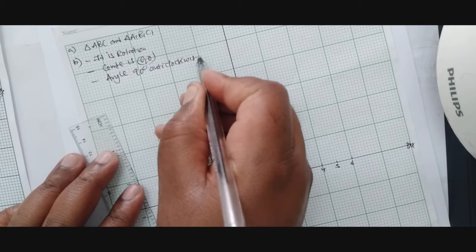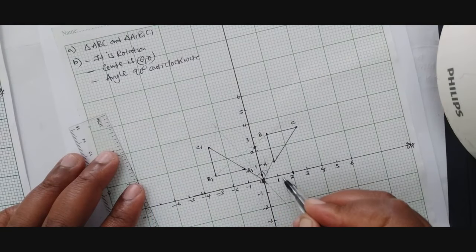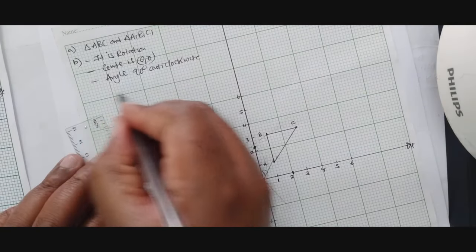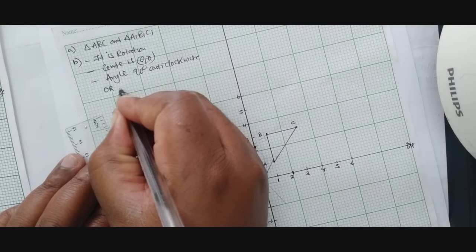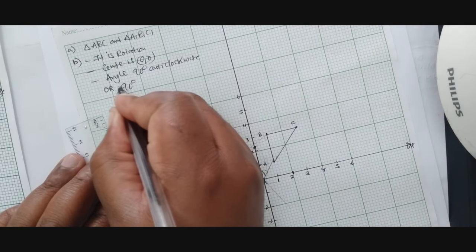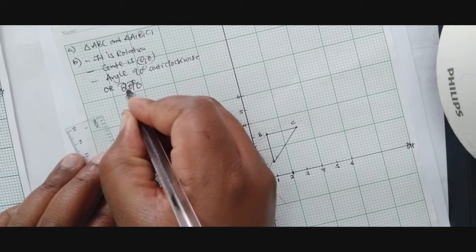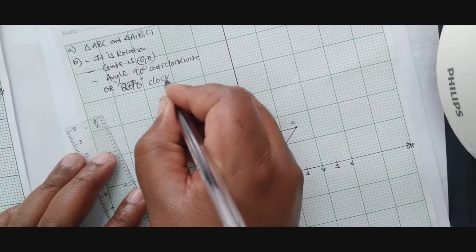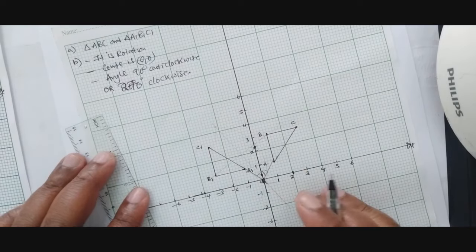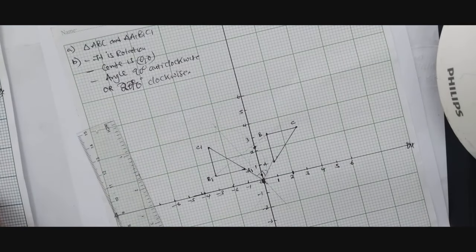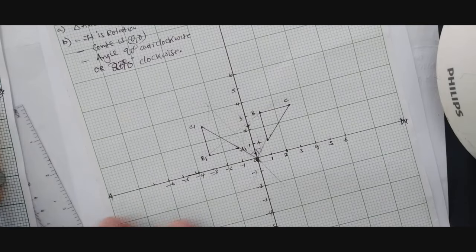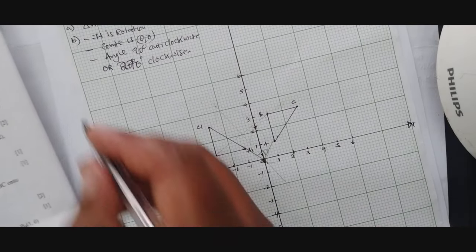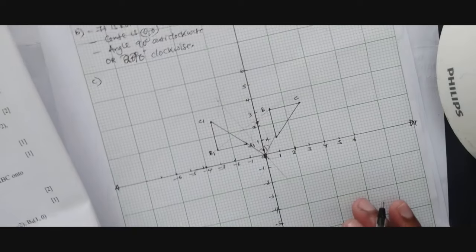Clockwise. Or if it were rotated like that, then it will be, we are saying, 90 degrees, 270 degrees clockwise. Okay, it means you have described that one fully. Then we go to the next question, which is C. Okay, C. What is C?